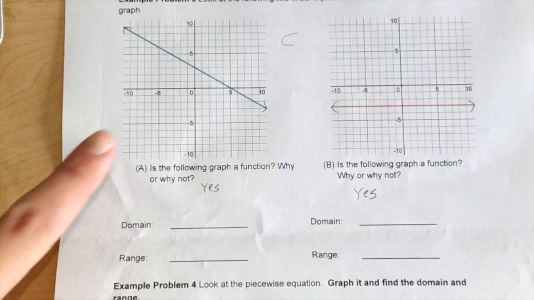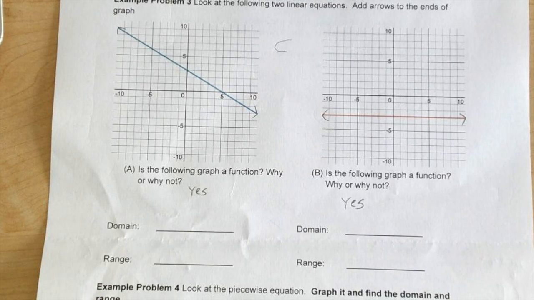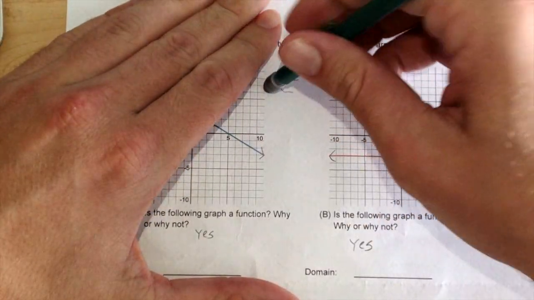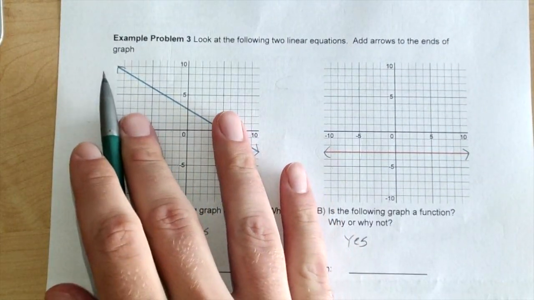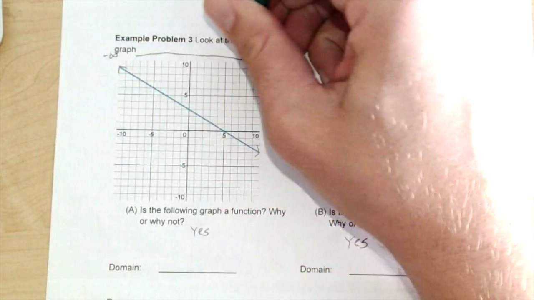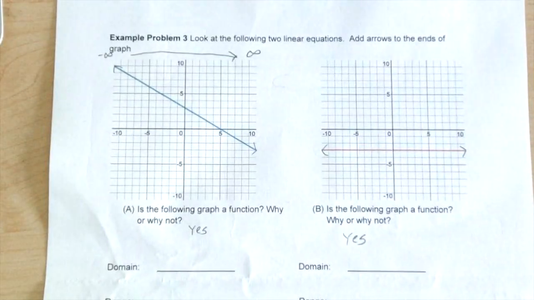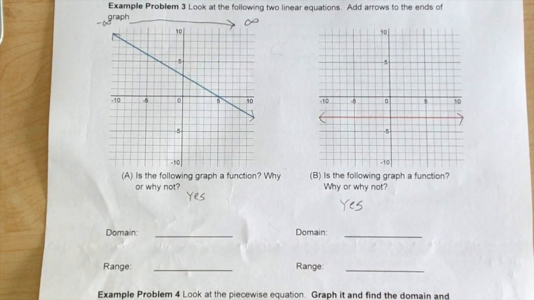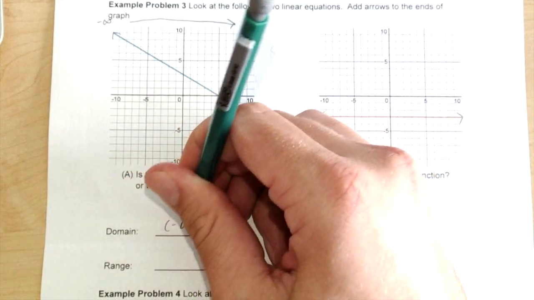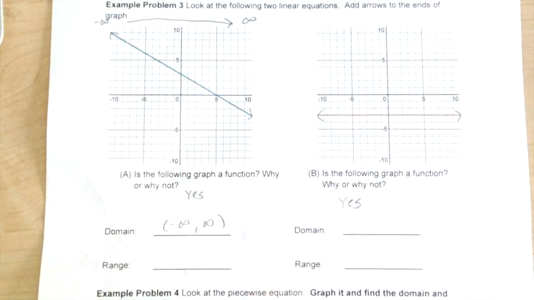For this one, domain and range is complicated but extremely easy every time. Think that this graph has no breaks, okay? It starts at the beginning and it keeps going until the end. So any line is going to have a domain of negative infinity to infinity. Okay?